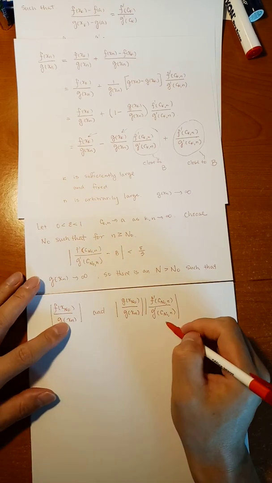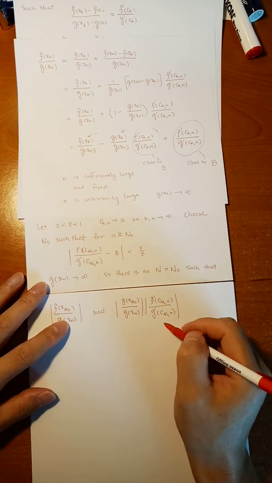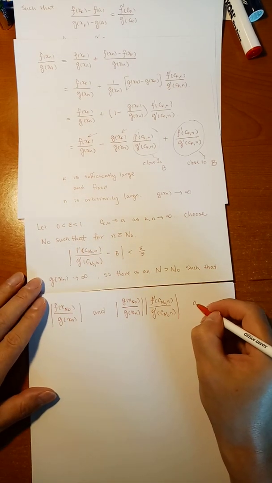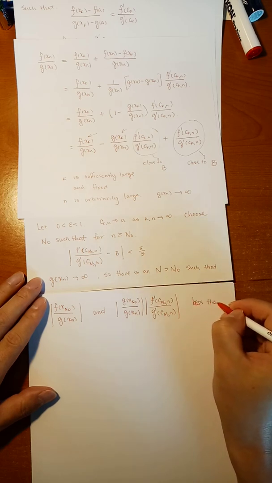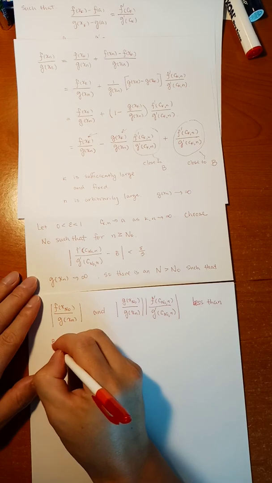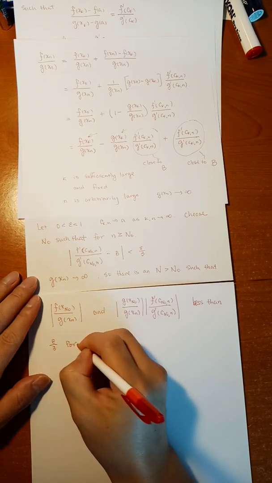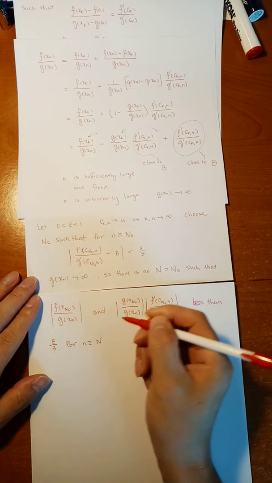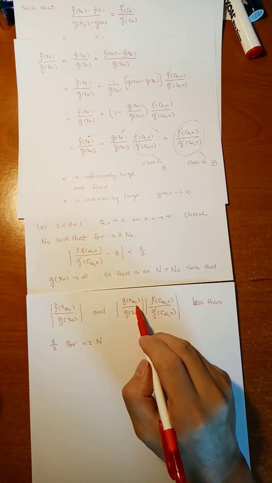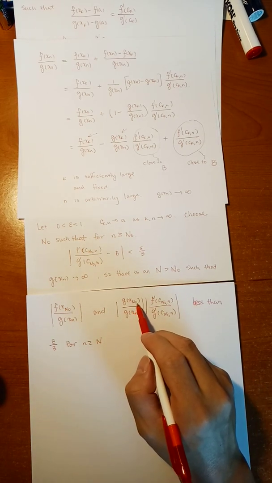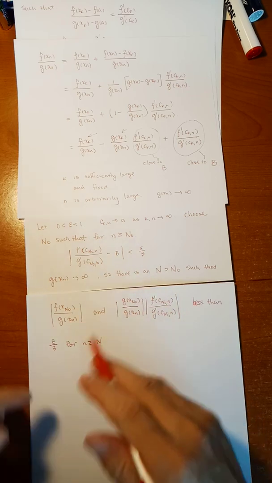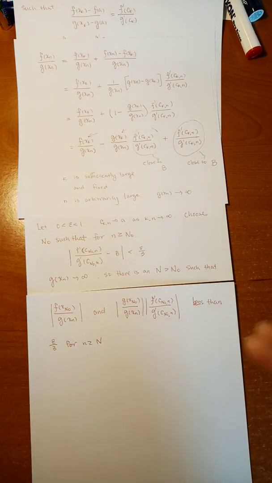So both are less than epsilon over 3 for n greater than or equal to capital N. You already have a sufficiently large but fixed index k, and then you will just choose arbitrarily large n, so you get n large enough.